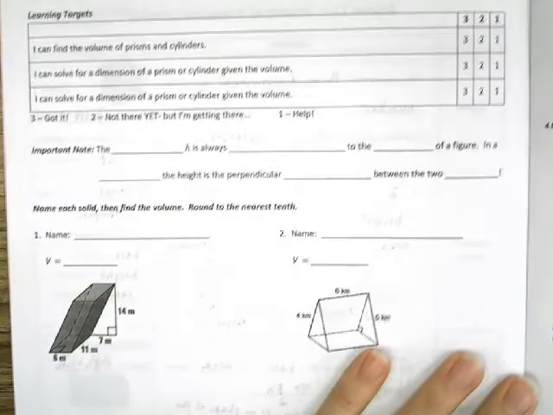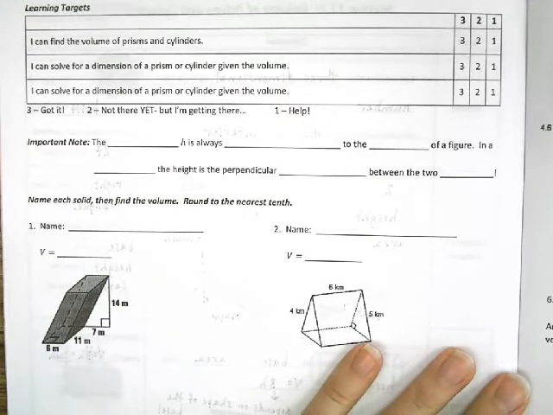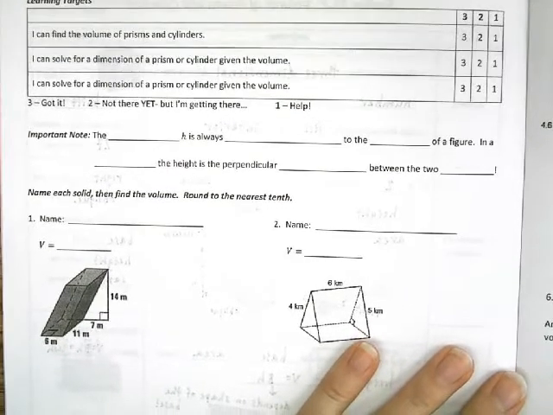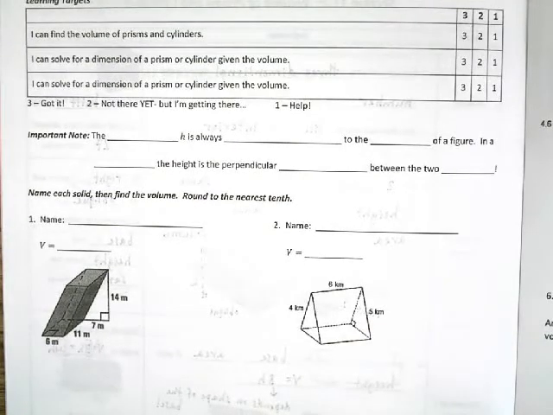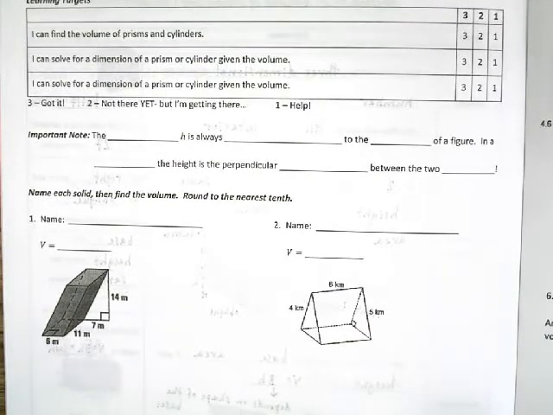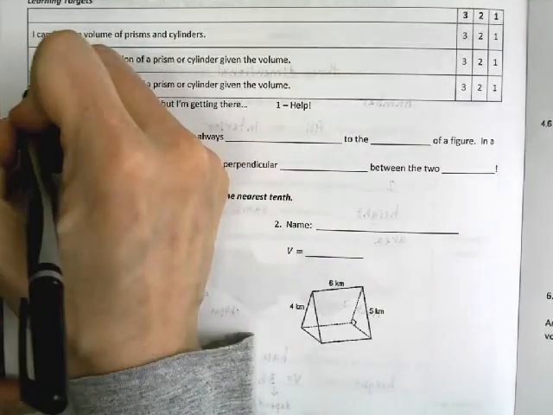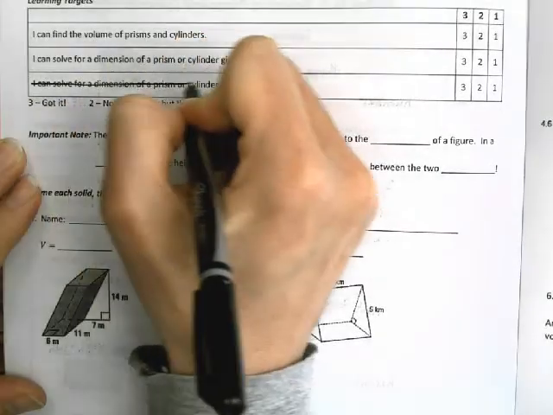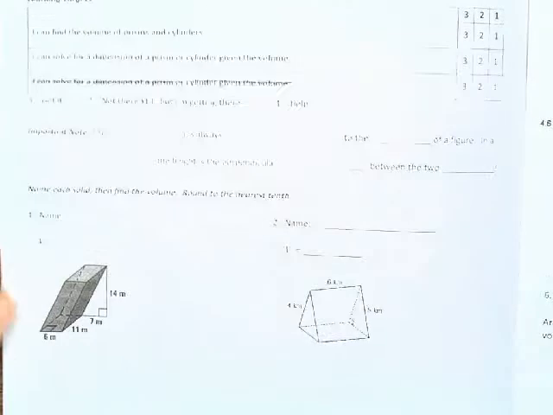Okay, so we've got our targets here, so finding the volume of prisms and cylinders. We're also going to need to solve for a dimension of a prism or cylinder if we're given the volume. And I don't know why this is here twice. So we really have 2 learning targets here.